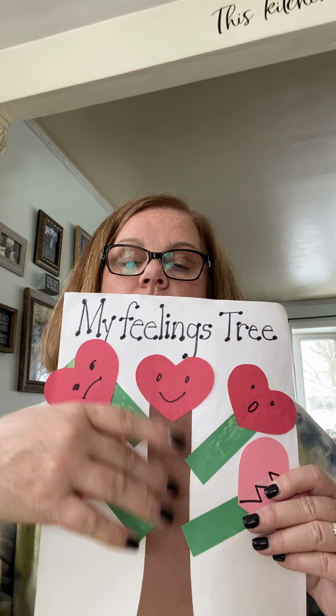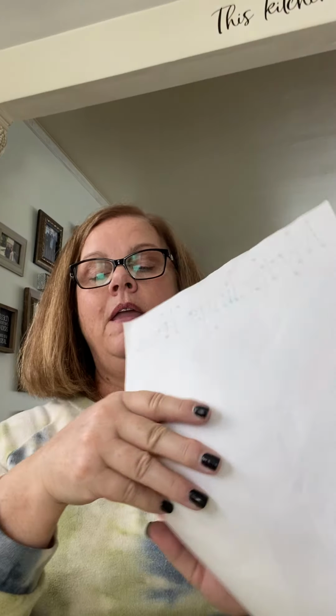Okay, so on the hearts that I gave you, the first thing we're gonna do, I gave you a construction paper that said My Feelings Tree, and I gave you a brown trunk for your tree. So I'm going to ask you to glue that on, and then I gave you green branches for your hearts, and you're going to glue the branches on, and then we're going to talk about some of our feelings.